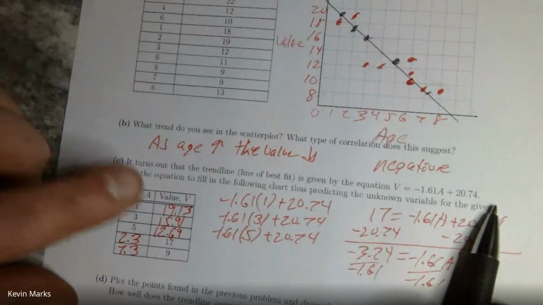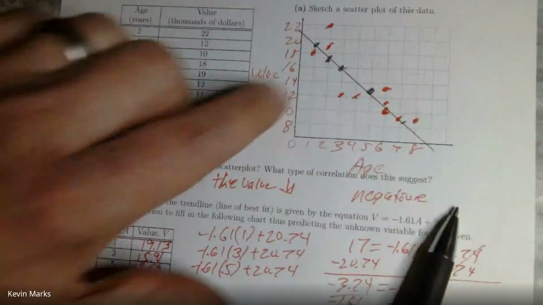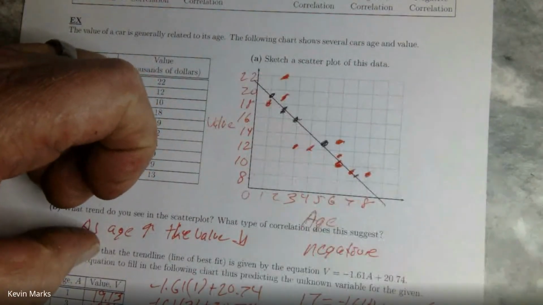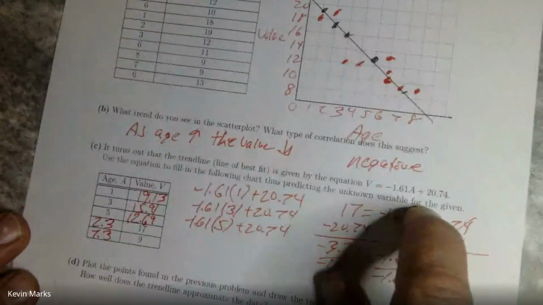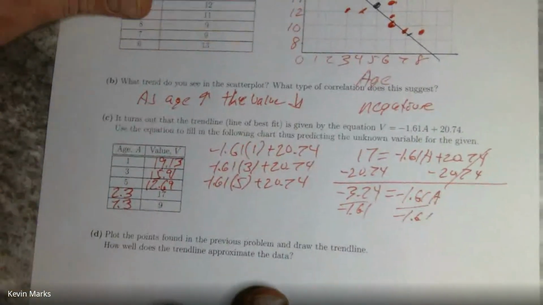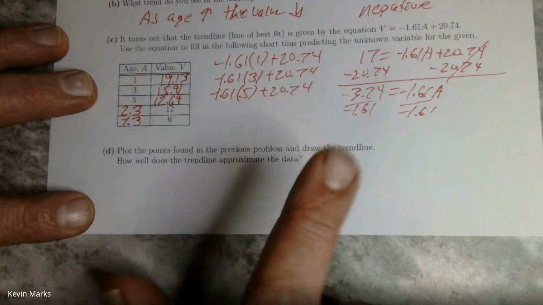This line here is the perfect scenario, right? But this line is very close to this data, right? I mean, it's not like the line's way up here or down here or going some other random way. It's going in the same general direction as those dots. Okay, but the line is perfect. Reality is not.